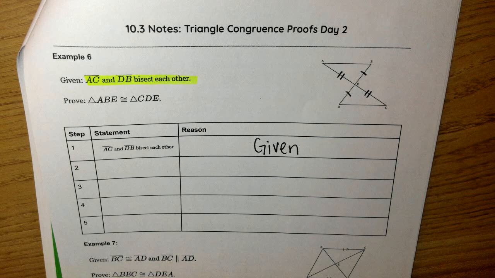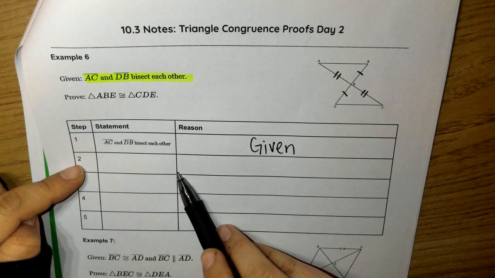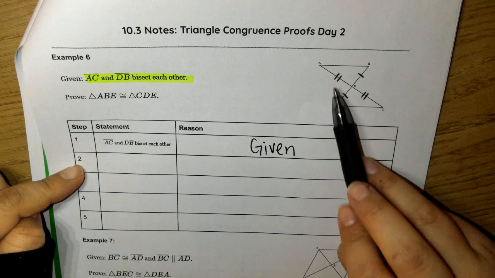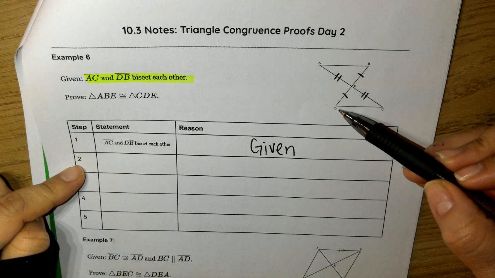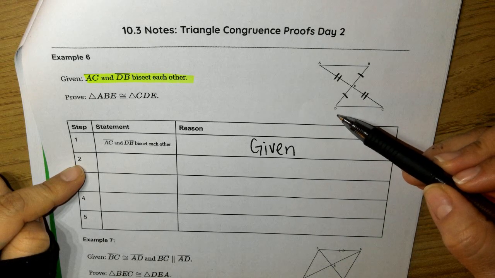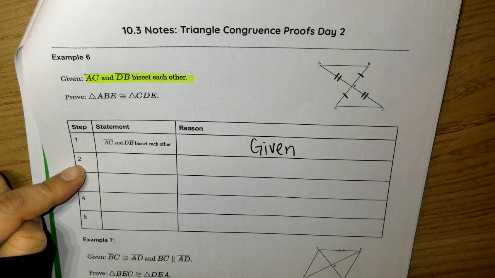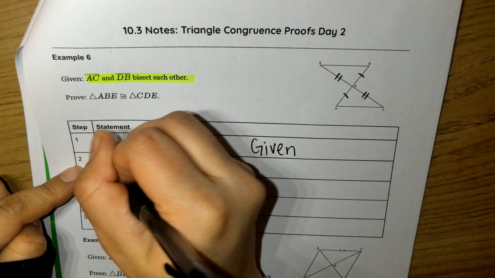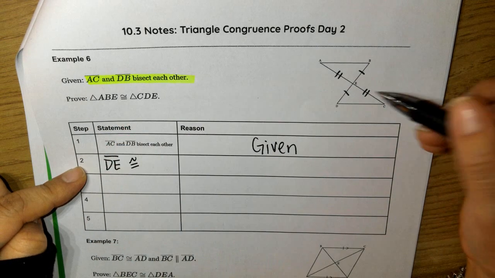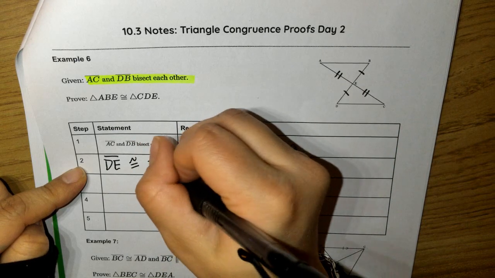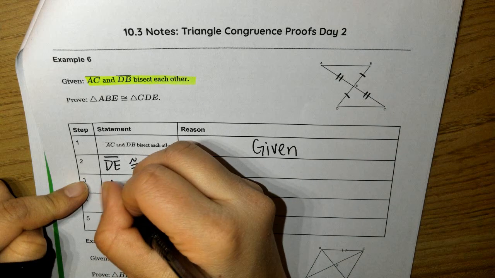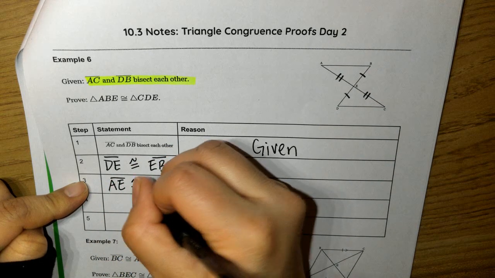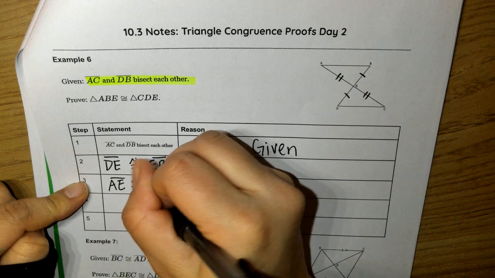All right. Now, let's fill out our statements. We need to say that these sides are congruent to each other. So let's start with DE. DE is congruent to EB. Okay, and AE is congruent to EC.